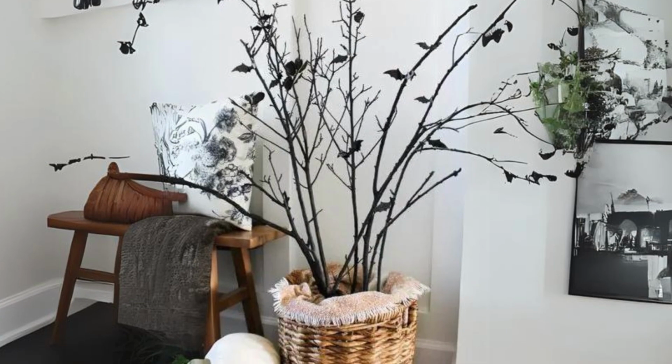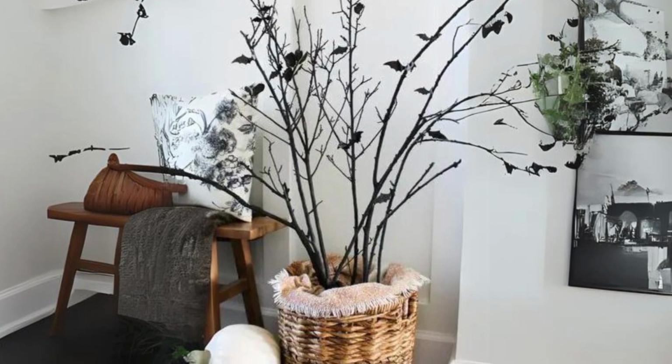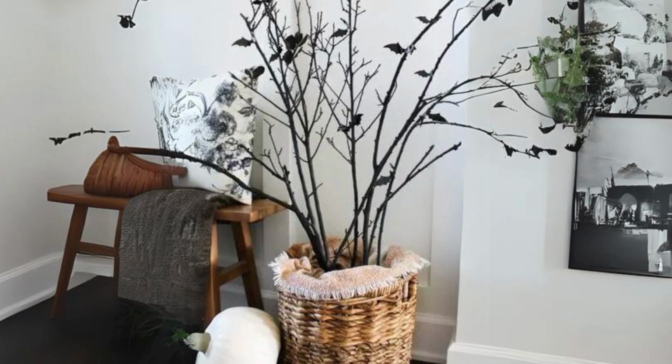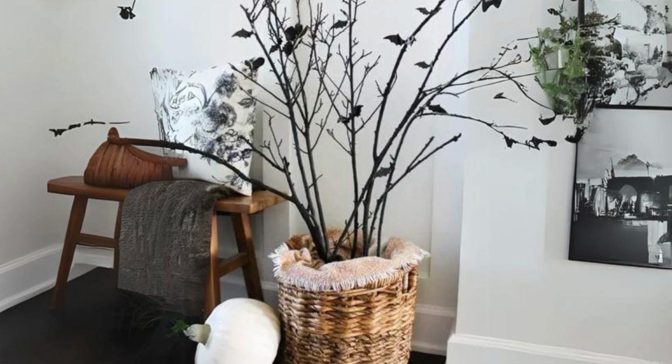Pretty black branch decor. Arrange black branches and paper bats to create a pretty decoration. This simple idea can be easily replicated in your own home.